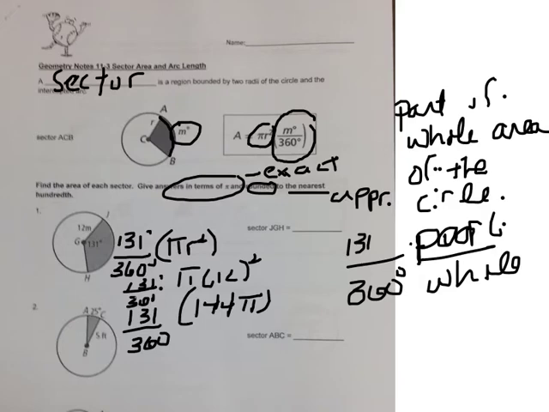If I divide 144 by 4, I get 36. And if I divide 360 by 4, I get 90. I can still keep going because 90 is divisible by 2. So 2 goes in here 18, 2 goes in here 45 times.